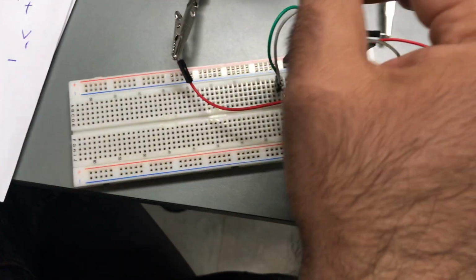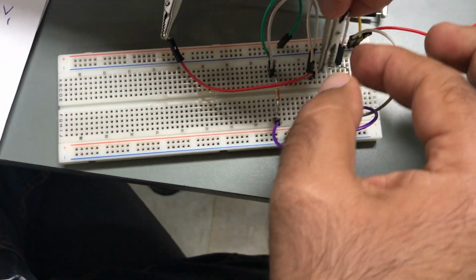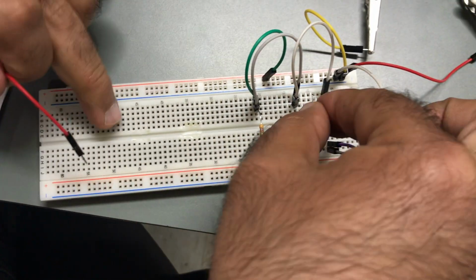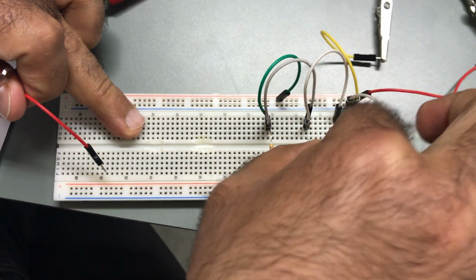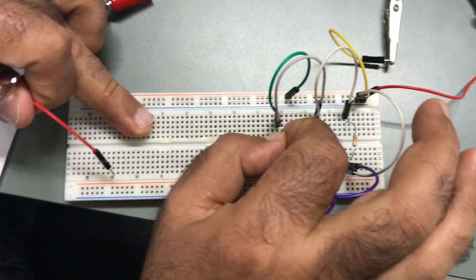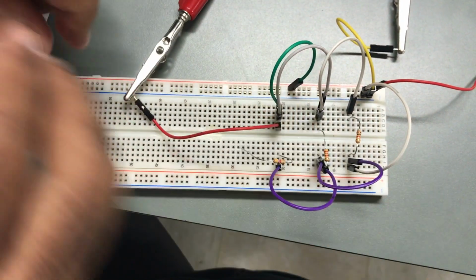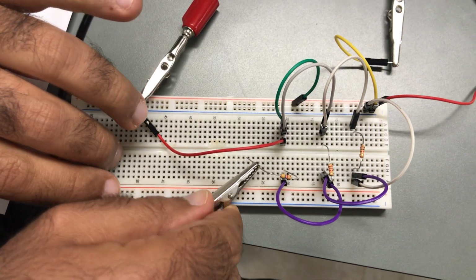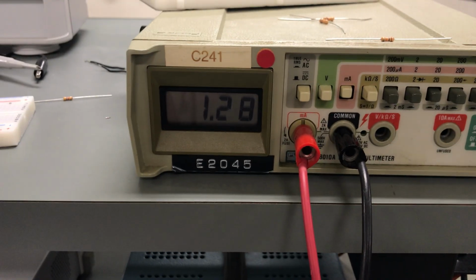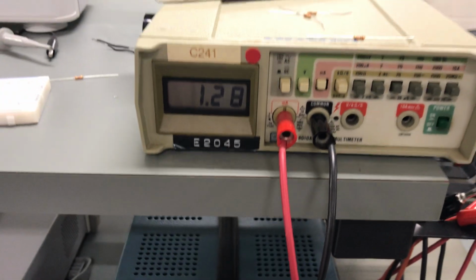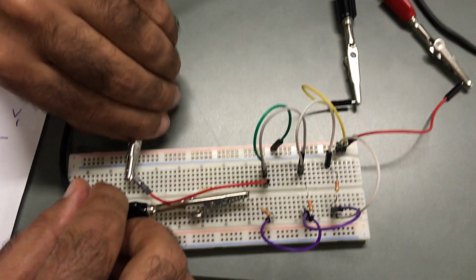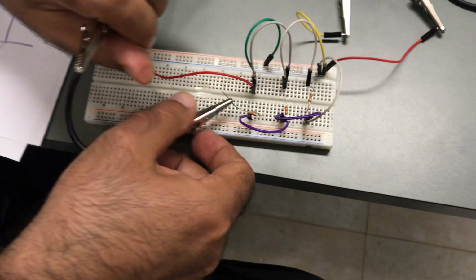Then I will return this back. I don't need it anymore right now. I will return the resistor back, and I will repeat the same story. Open this guy and put my ammeter here between this point and this guy. Again, the last current is 1.27 milliampere. This is I3. This is the second experiment that we are talking about for today.